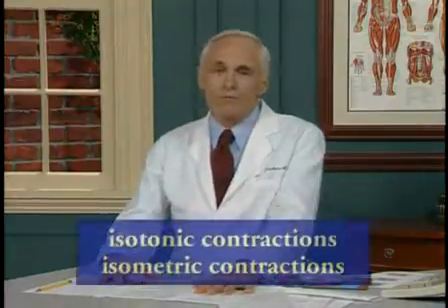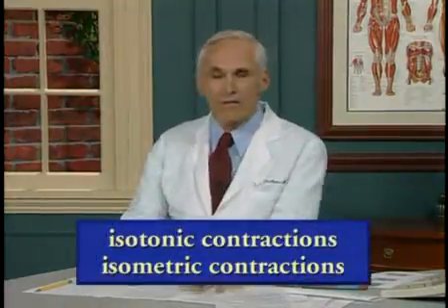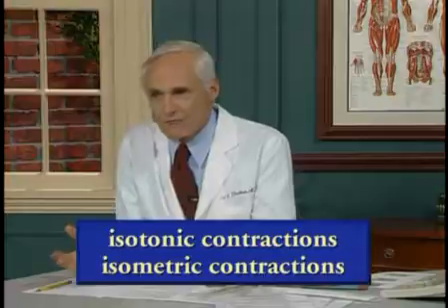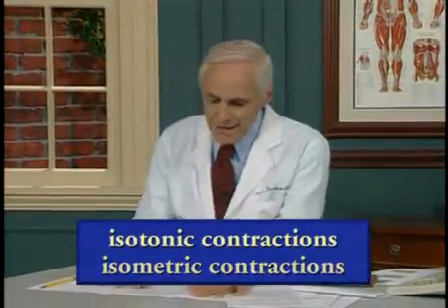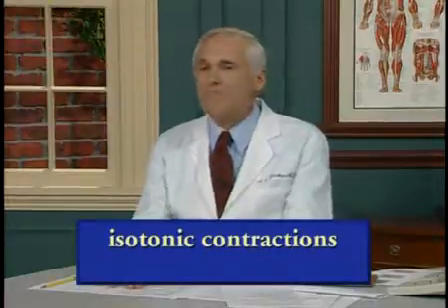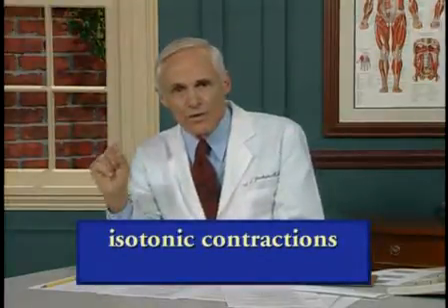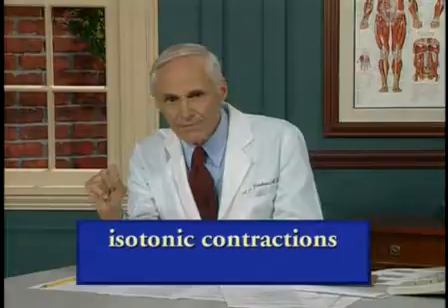Now, muscle tone is measured in a couple of kinds of activities that we are interested in. We have what's called isotonic and isometric contractions. There's been a lot of interest in what will build muscle bulk better. Isotonic contraction means the same tone, the same tension.